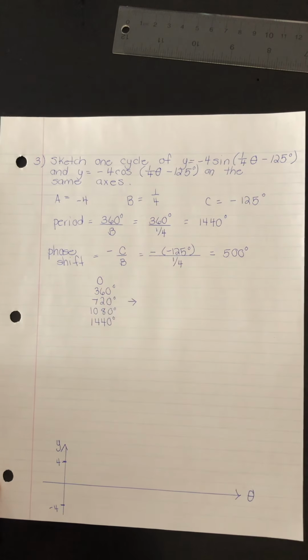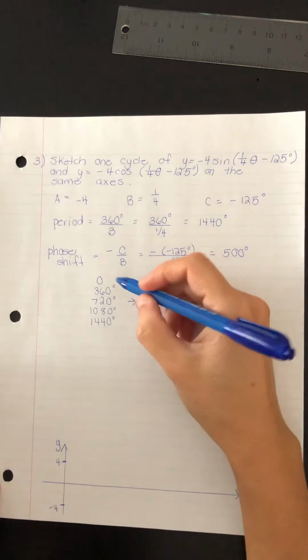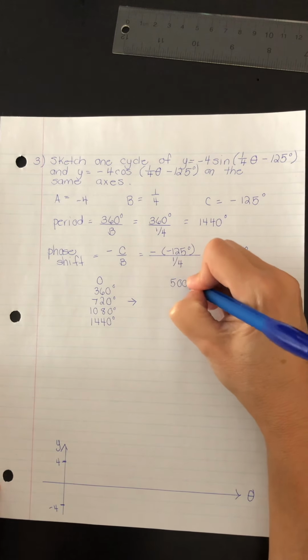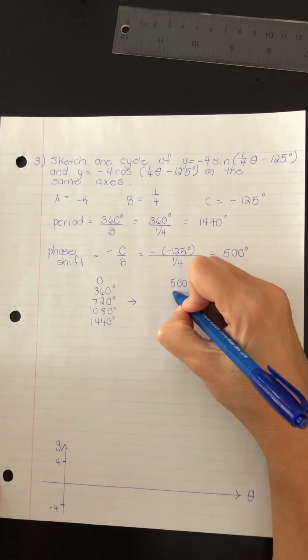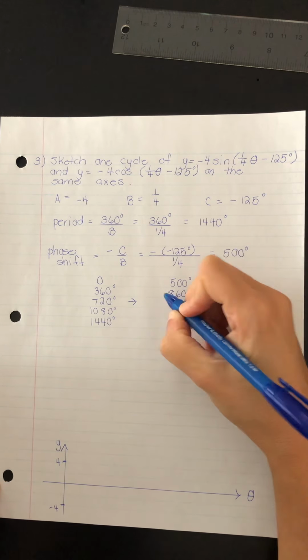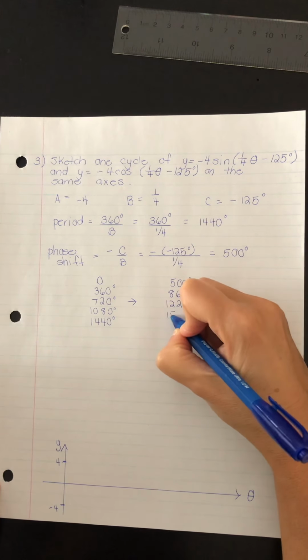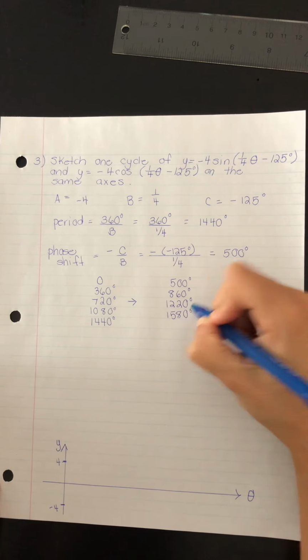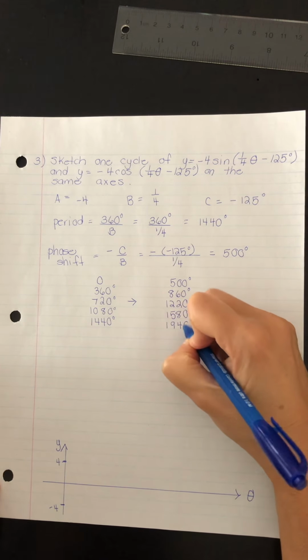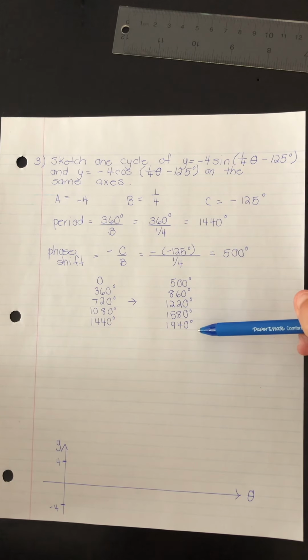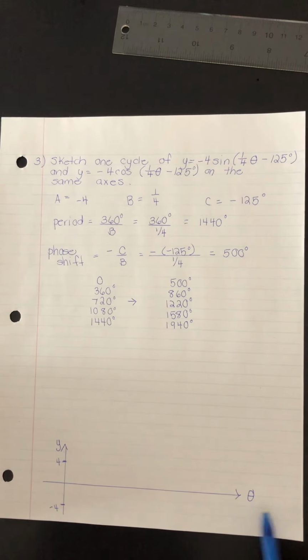So each number is now shifted 500 degrees to the right. And therefore, to account for that, we just add 500 to each and every one of these values. And we're going to get this. Okay? So these are the values we actually would like to show on our axes.